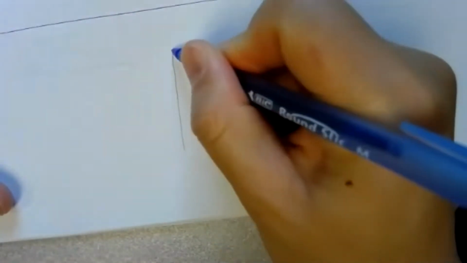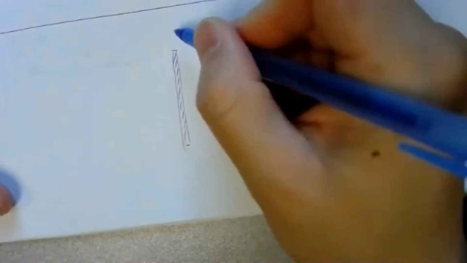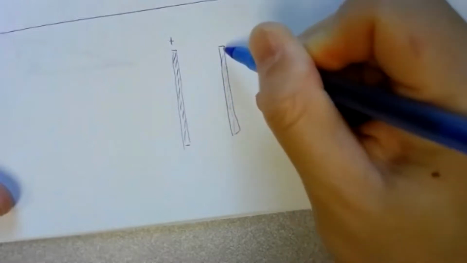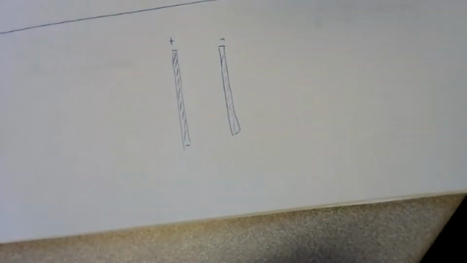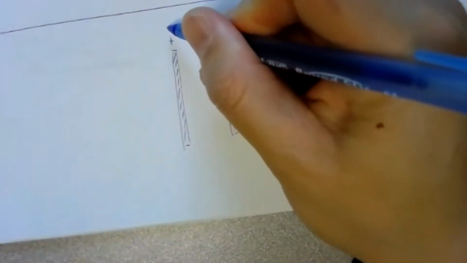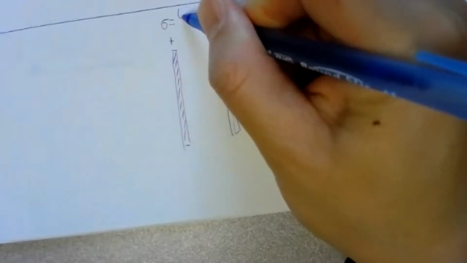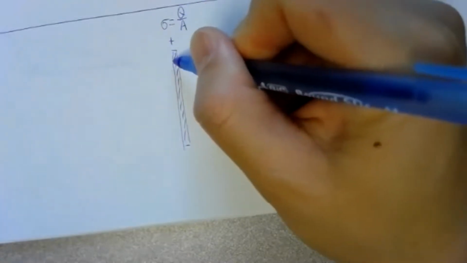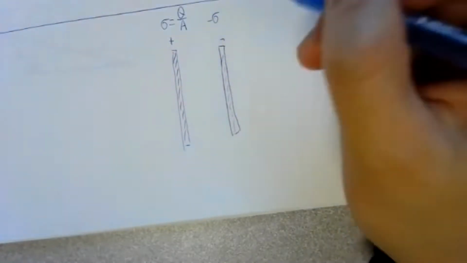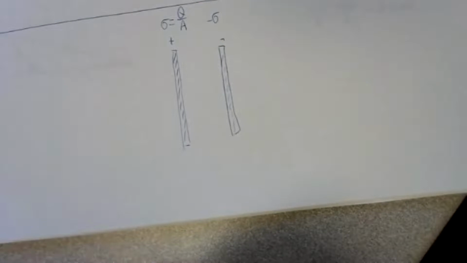If you have a parallel plate capacitor, this is what you have. You have one sheet on one side, which is positively charged. You have a second sheet on the other side, which is negatively charged. Let's assume the surface charge is sigma, which is equal to Q over A, the area of the plate. On the other side it should be minus sigma, which is negative Q over A.